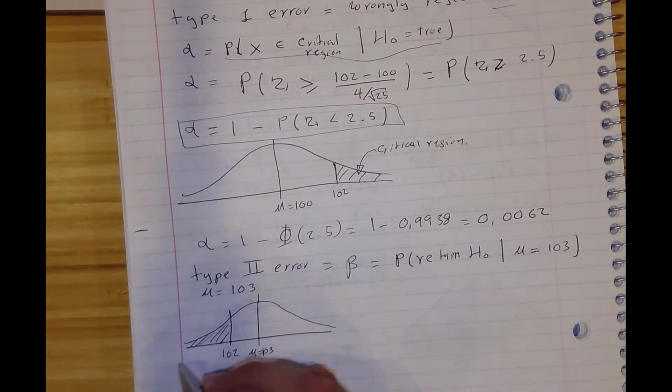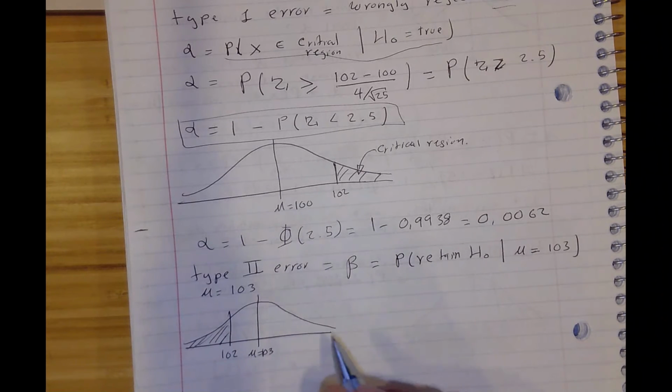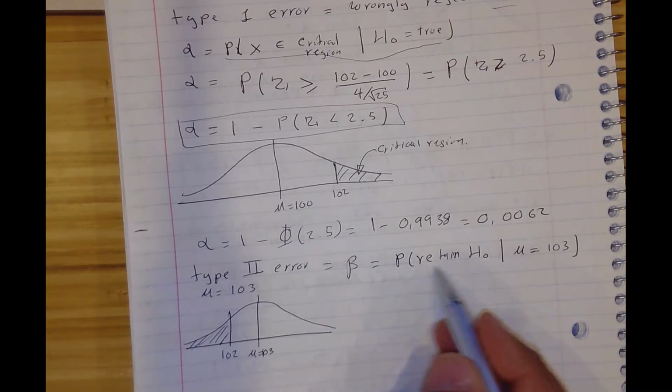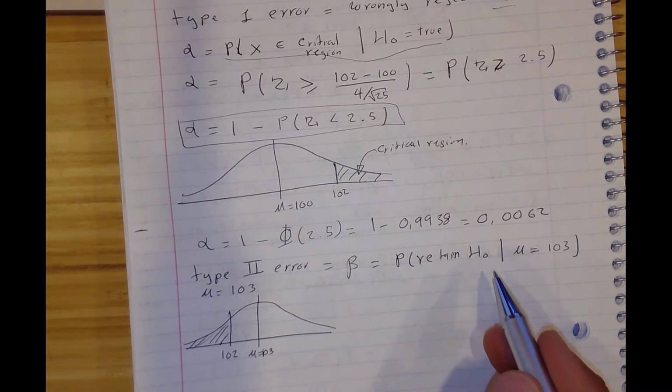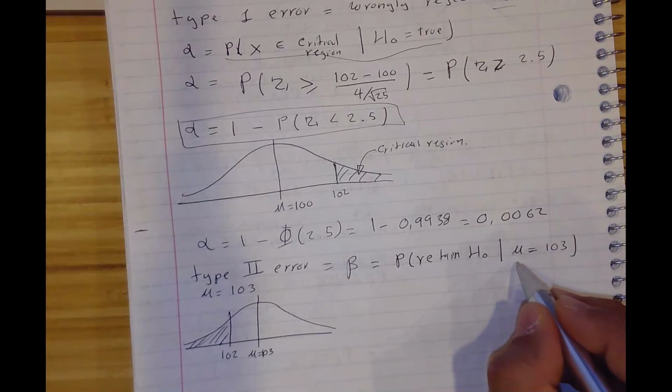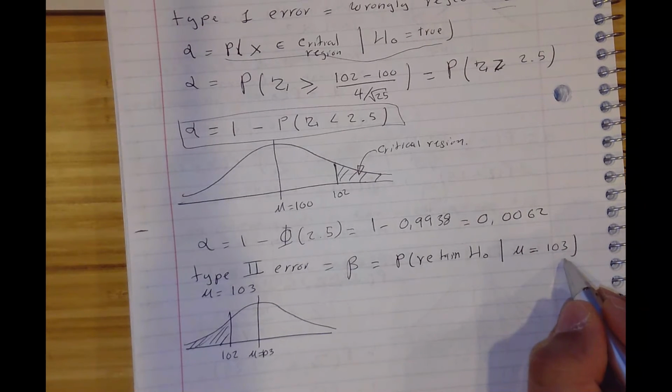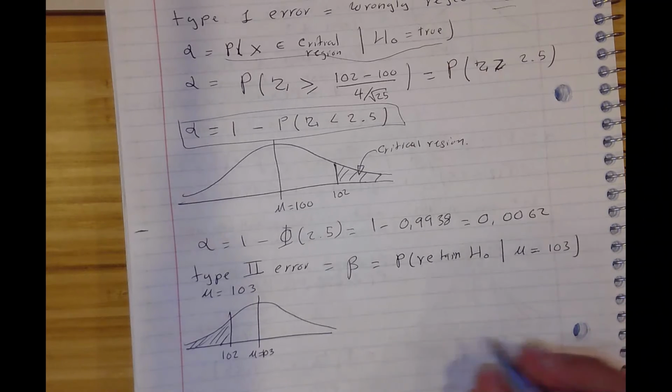Everything that is less than 102 basically is something that we will say we don't have enough evidence to reject the null hypothesis, and we will retain the null hypothesis even though the actual population mean is 103.